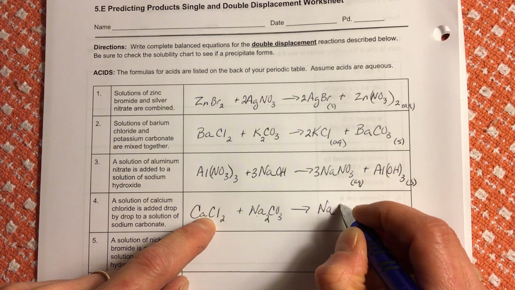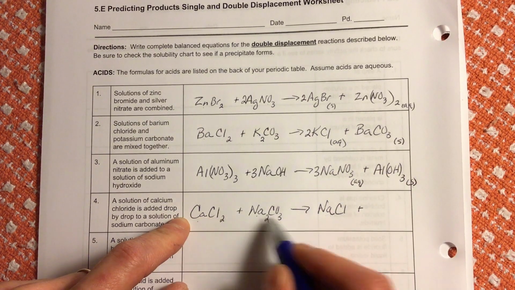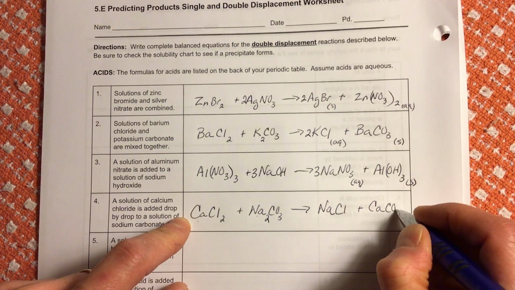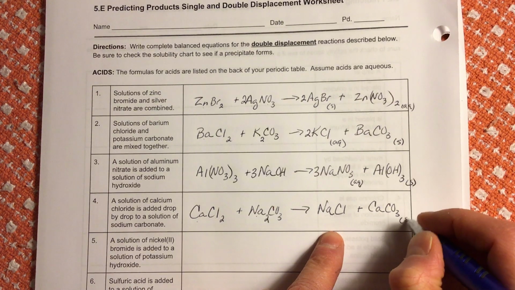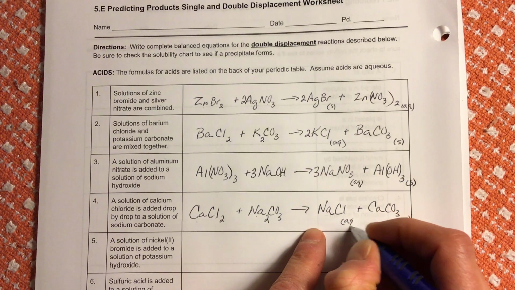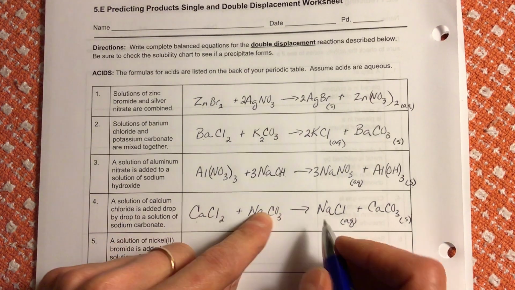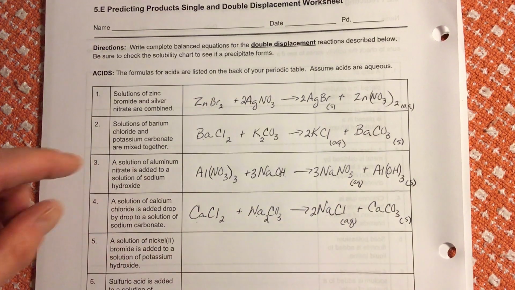Sodium is +1, chlorine is -1, no subscripts needed. And the calcium and the carbonate go together. Calcium is +2 and carbonate is -2. No extra subscripts needed. Here's our solid. Salt is aqueous. And so we can balance the equation by adding a 2 here. So there's 2 sodiums on both sides and 2 chlorines.